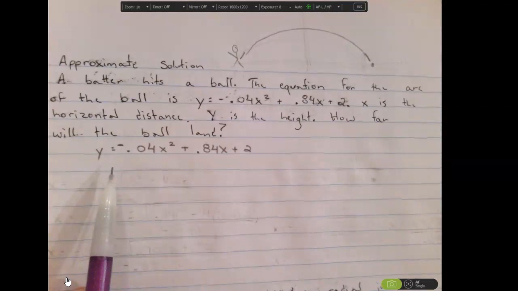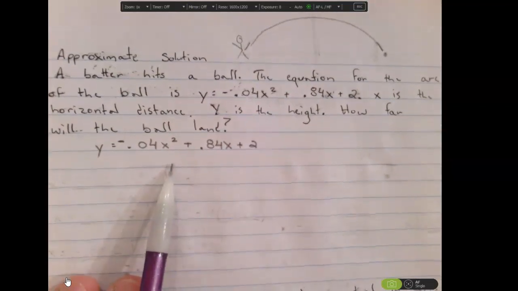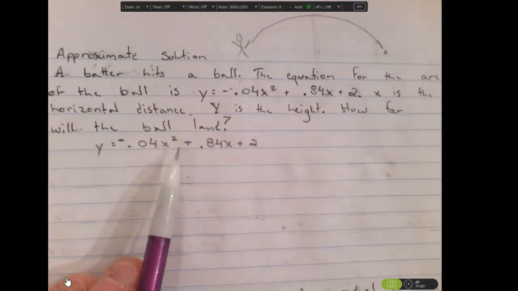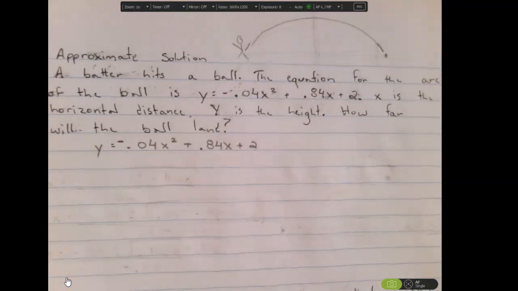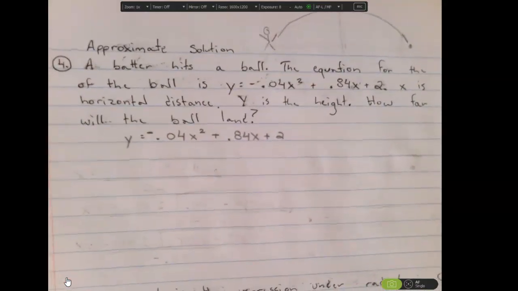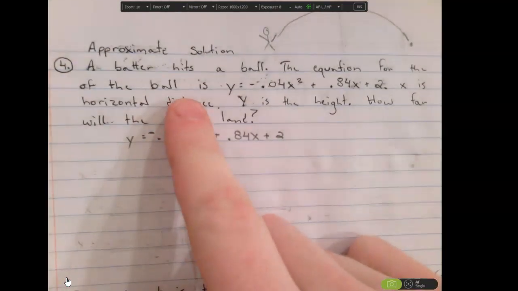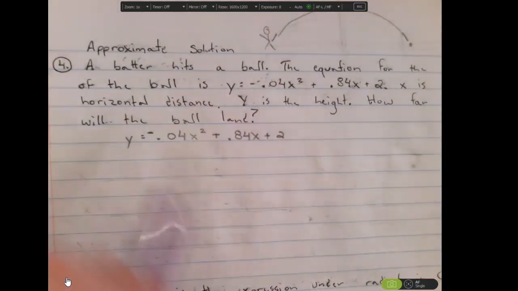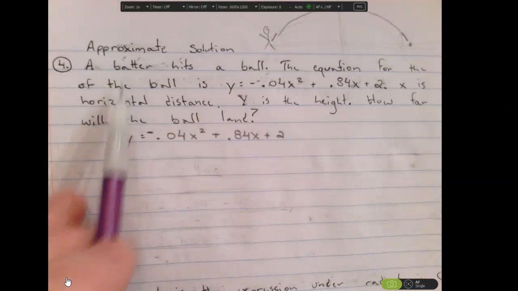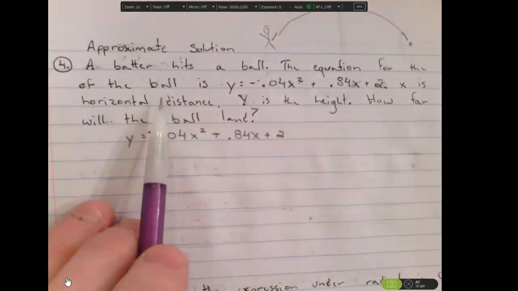Remember, when we find something that's in standard form, it's squared, so we should have two solutions. We're going to have two solutions, but these are what we call approximate solutions. The book is going to refer to them as approximate solutions, and it uses a story problem similar to this one.